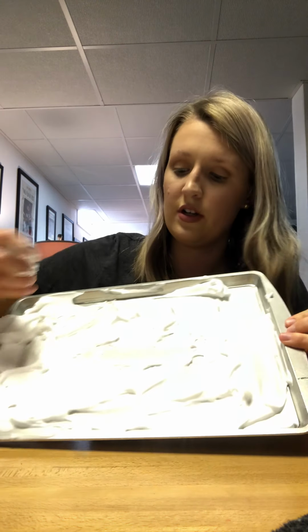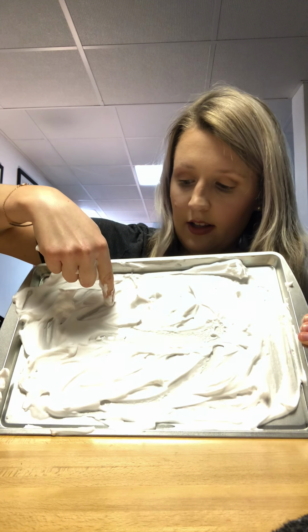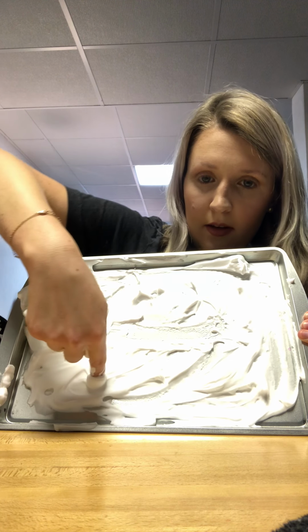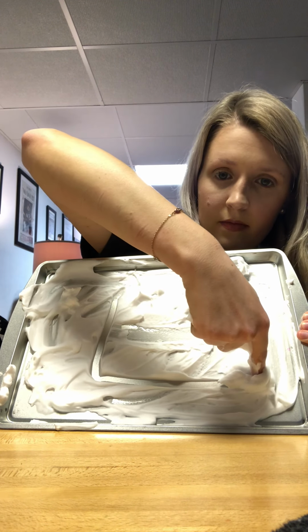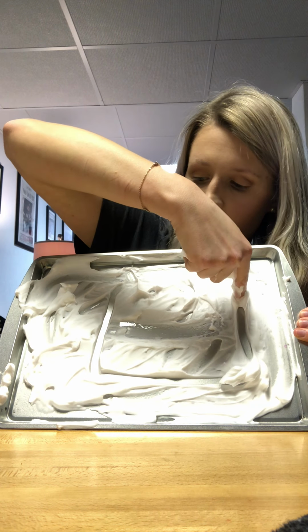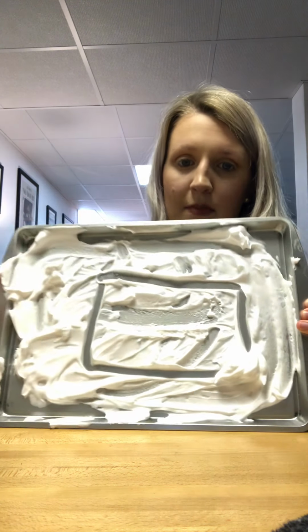You could also work on shapes. So I'm going to look around. Right now I'm in my basement. Oh, I see a TV. And I think that TV is the shape of a rectangle. So I'm going to draw a rectangle. I'm going to start at the top. Little line down. Big line across the bottom. Little line up. And big line across the top to make a rectangle.